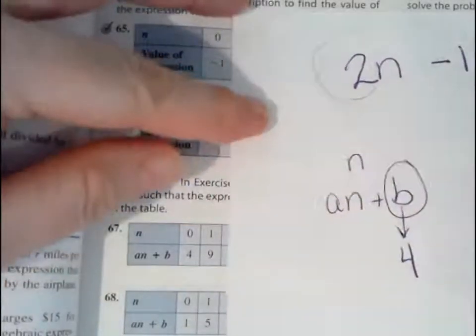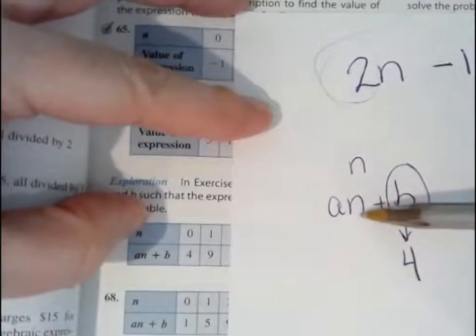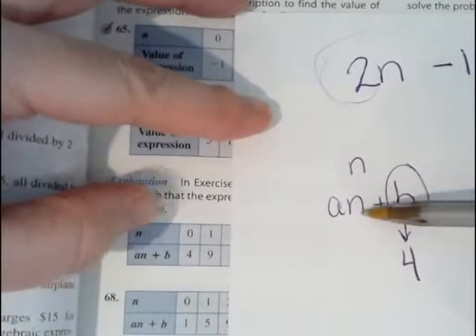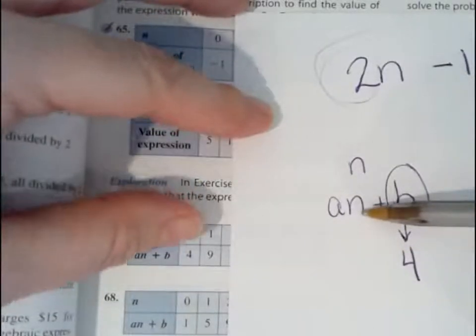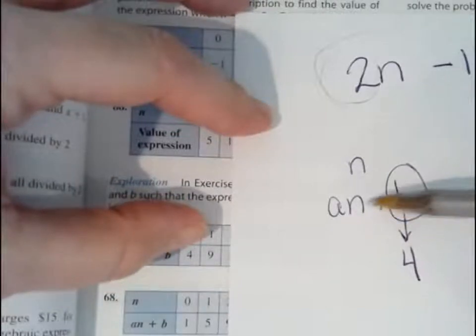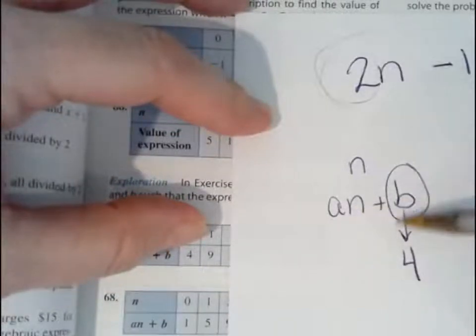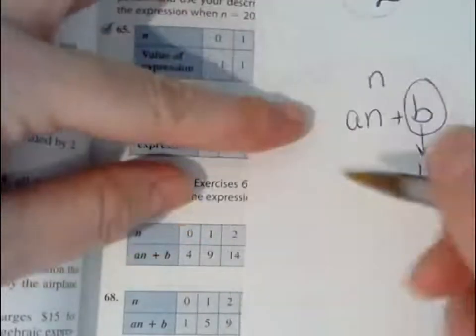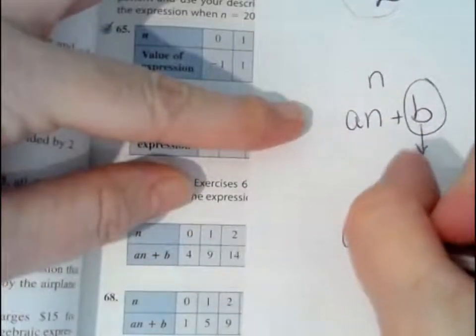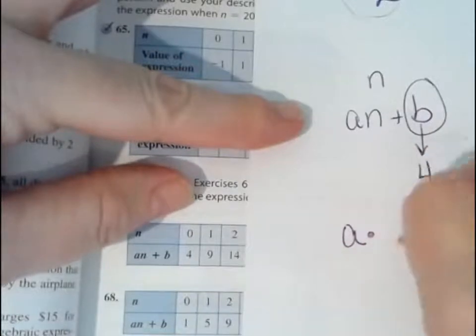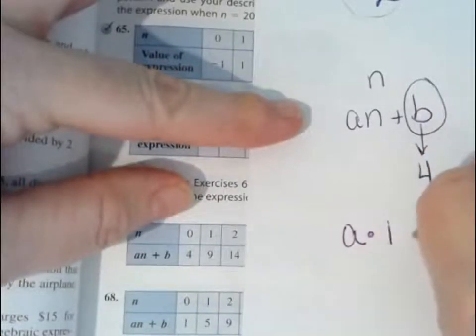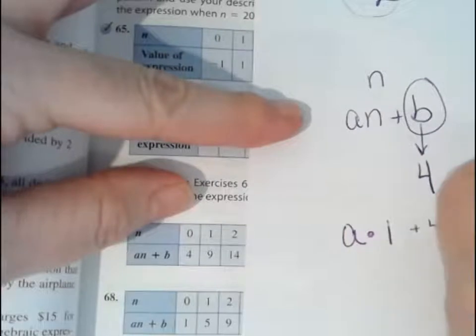So if n is 1, something times 1 plus 4 equals 9. I'm going to write that over again down here. So some number times 1 plus 4 equals 9.